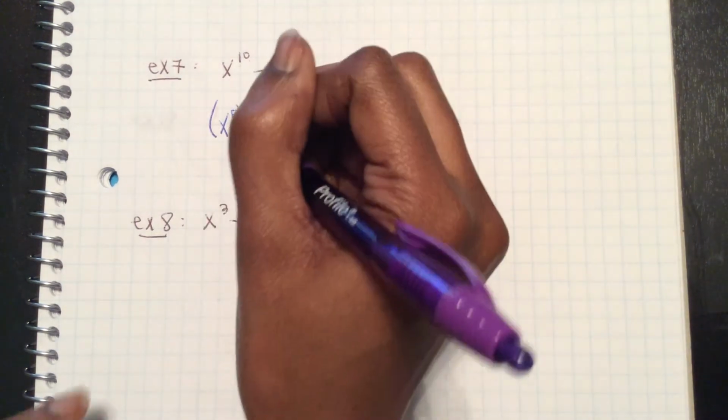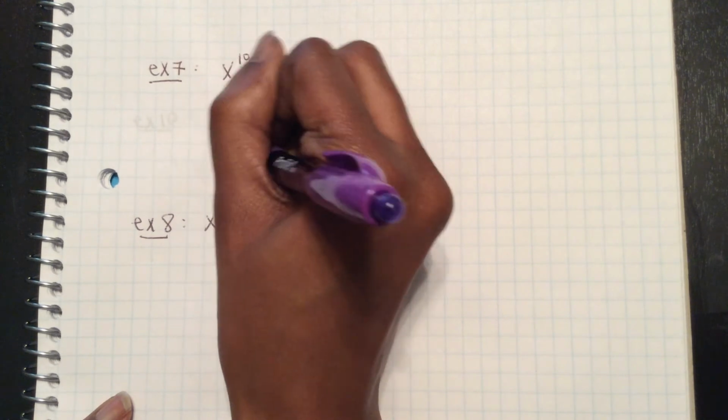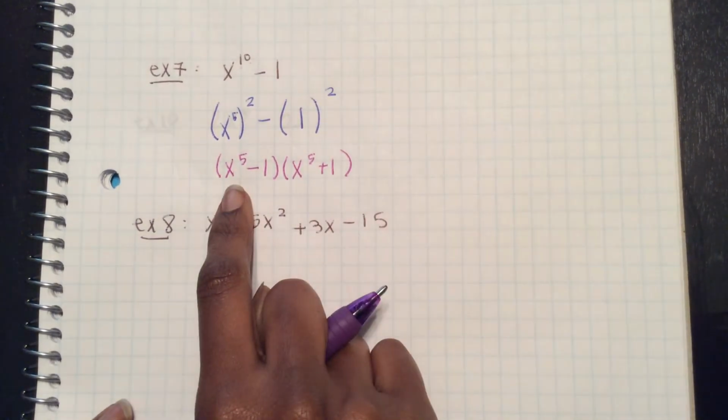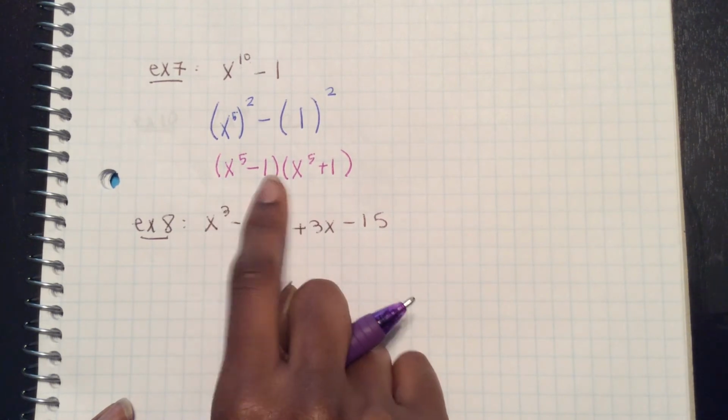So now applying my difference of squares pattern, it's going to be x to the 5th minus 1, x to the 5th plus 1. Now this is not a cube or a square that we can use, so we are done.